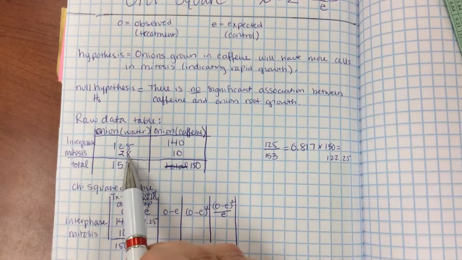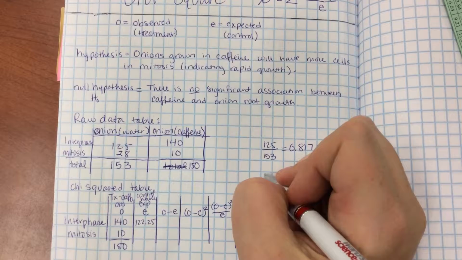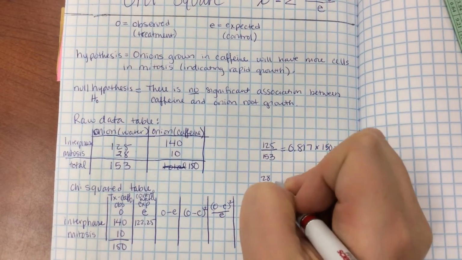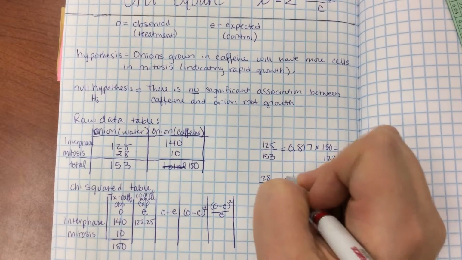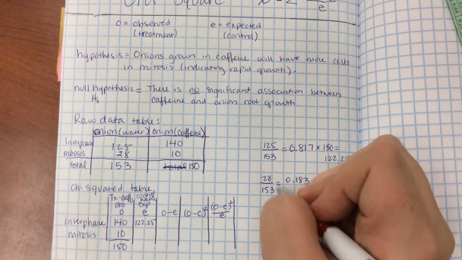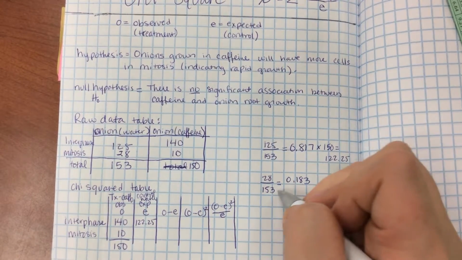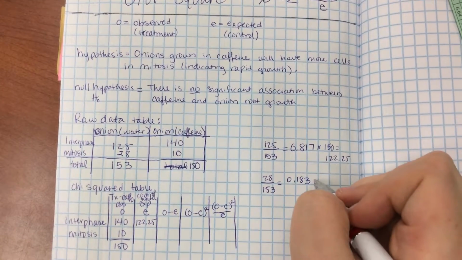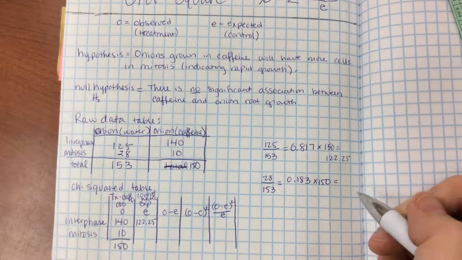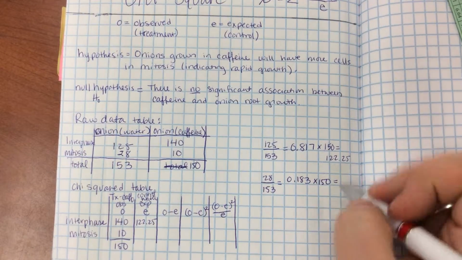And I'm going to do the same thing for my mitosis cells. So I'm going to take the 28 divided by 153. I'm going to get 0.183. So that's my percentage of the total 153 that were in mitosis. I'm going to multiply that times 150 so that if I only counted 150 cells, that's what I would get.